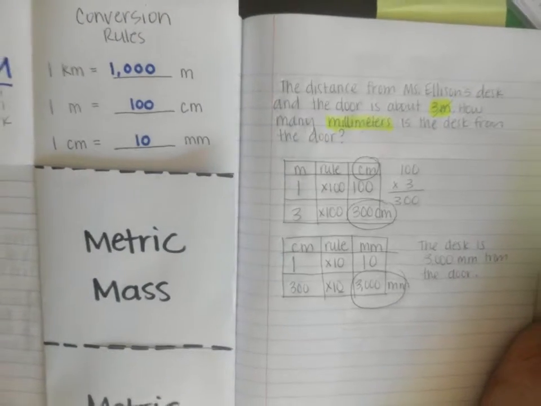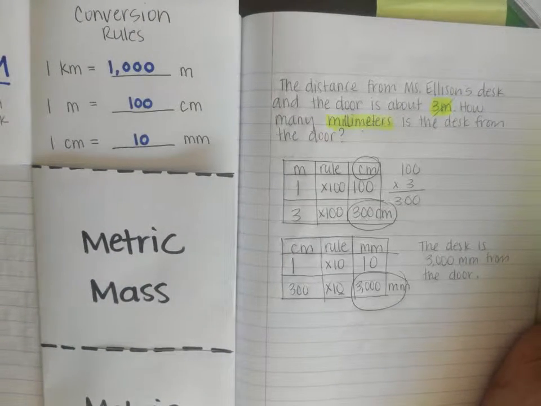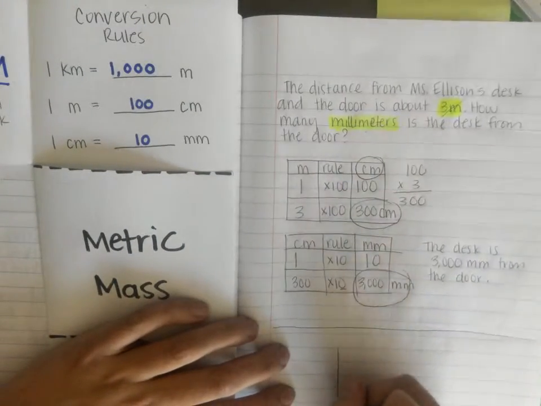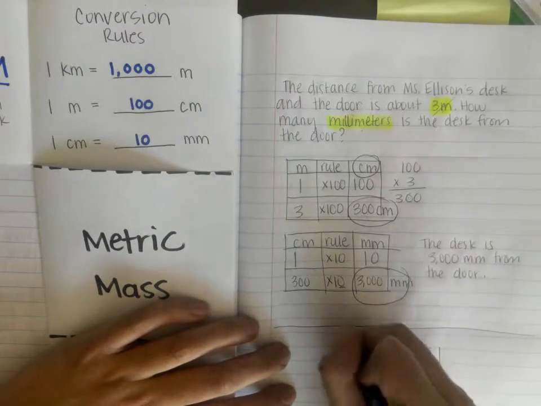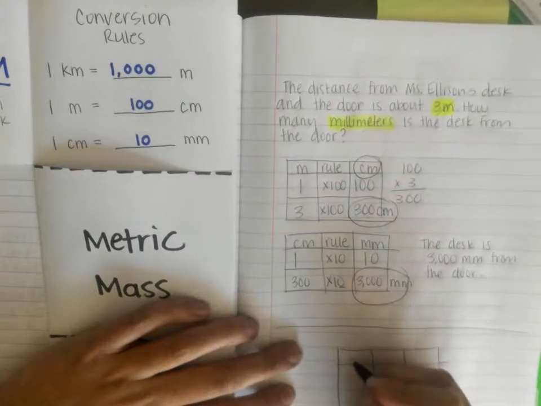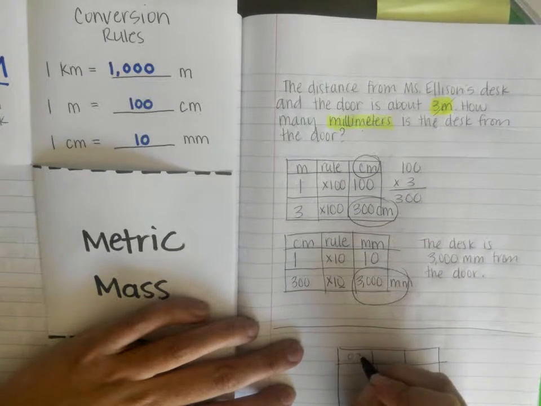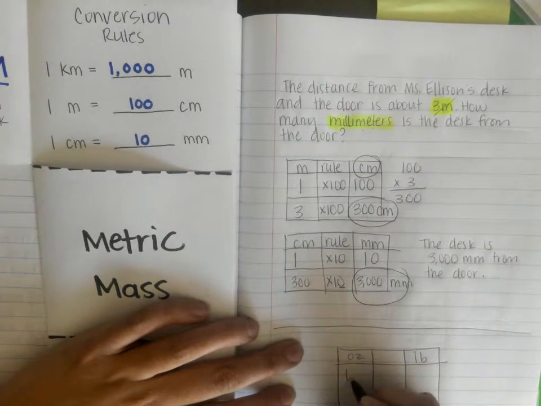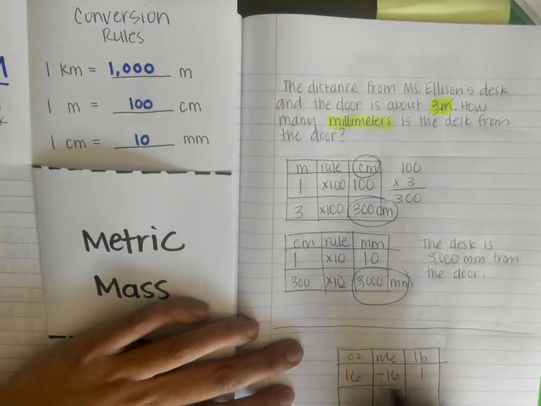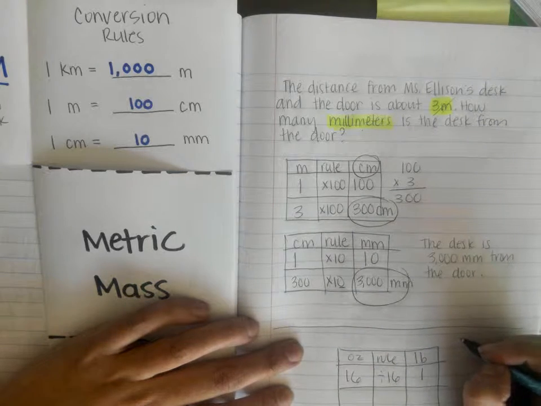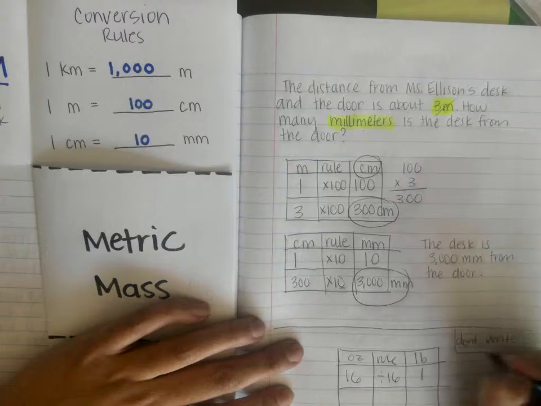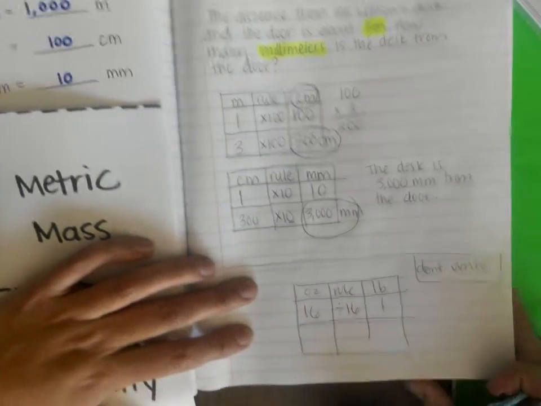Now remember, some of you, I was talking to you today, and we were seeing some problems where we might have to divide. I think it was ounces and pounds. This is where I was seeing it the most. So 16 ounces and 1 pound, divide by 16. You don't need to write this down. This is just a little reminder for you guys.